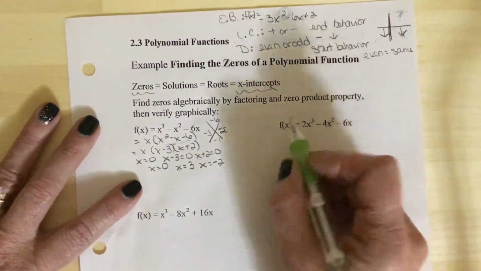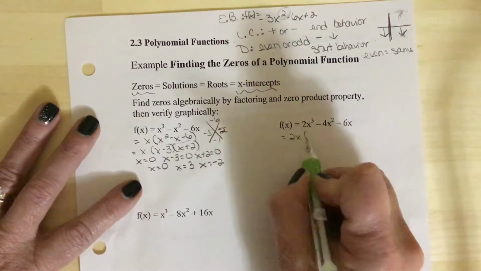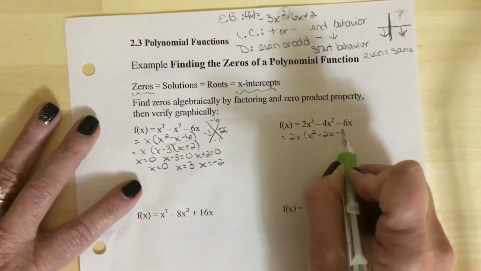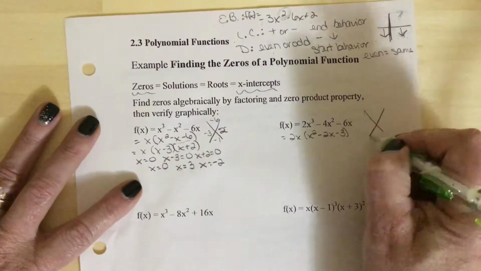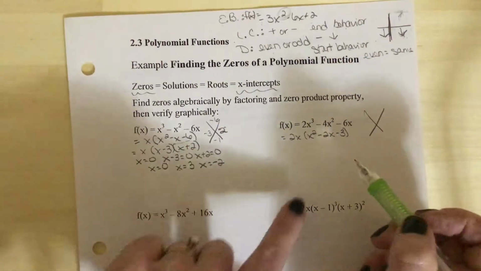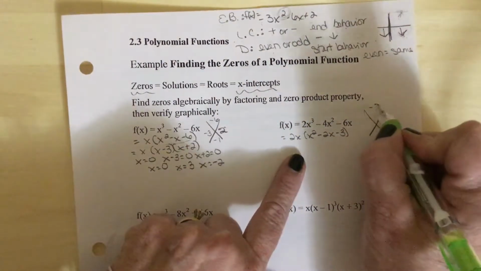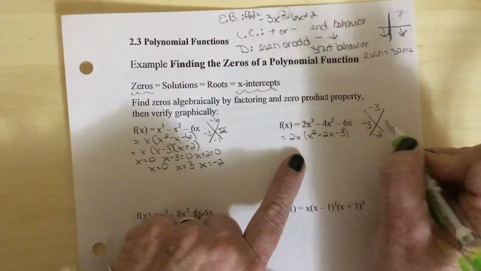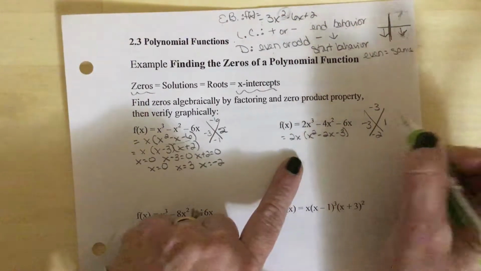The second one, I can pull out a common factor of 2x, which leaves me with x squared minus 2x minus 3. Again, using the diamond method for factoring, I want two numbers that multiply to give me -3 but add to be -2. That's -3 and 1.